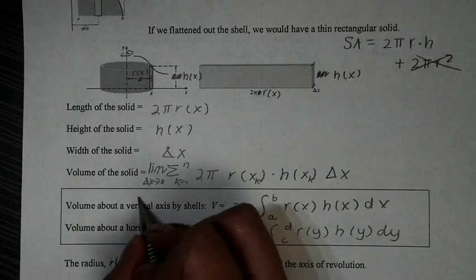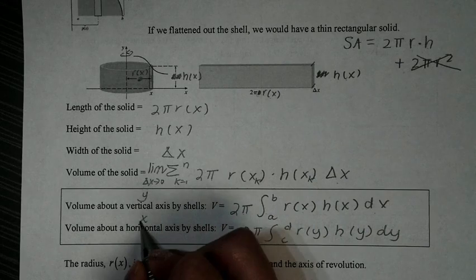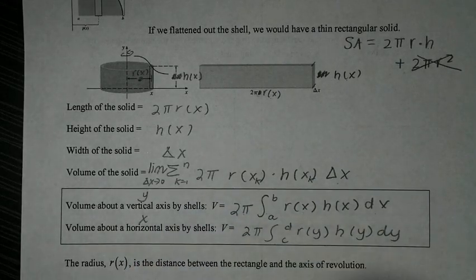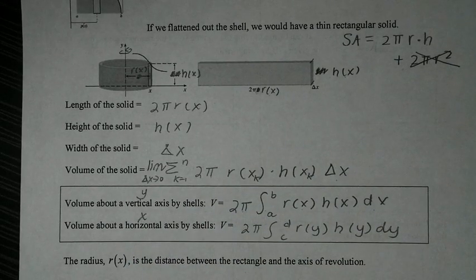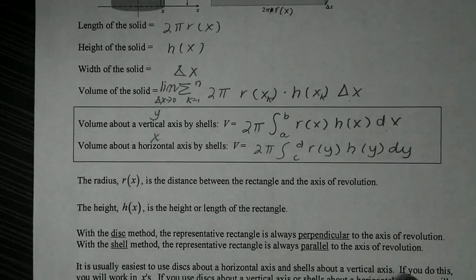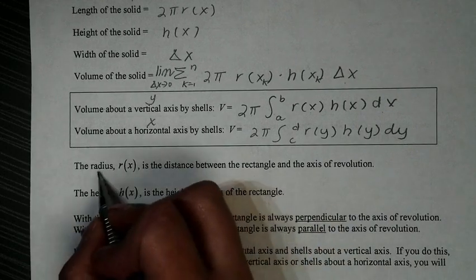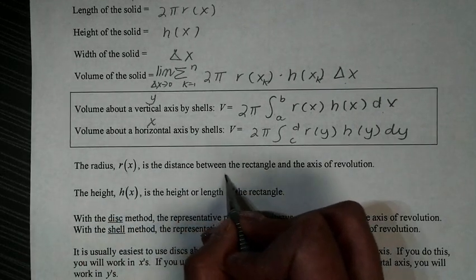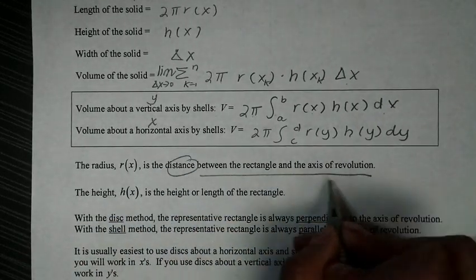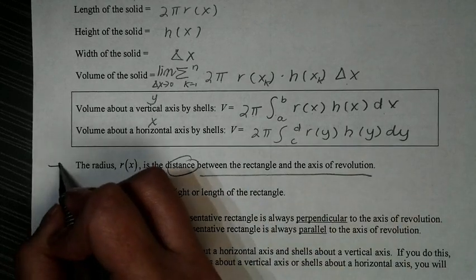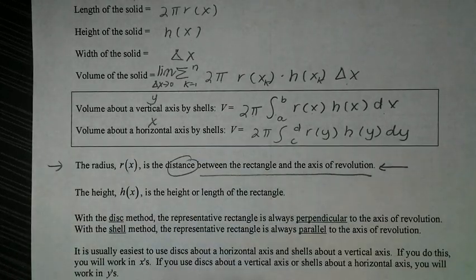So a vertical axis would be the y-axis, and this one would also be the x-axis. Now here's the meaning of each of the situations. So the radius, r of x, is going to be the distance between the rectangle and the axis of revolution. So this is going to be a new thing, very important for the shell method.